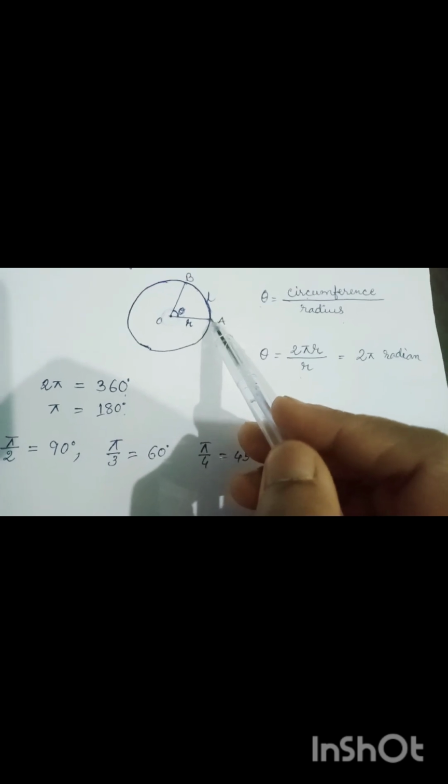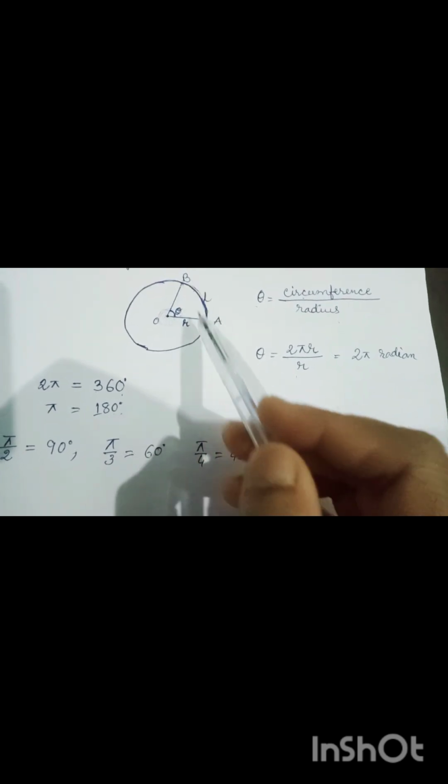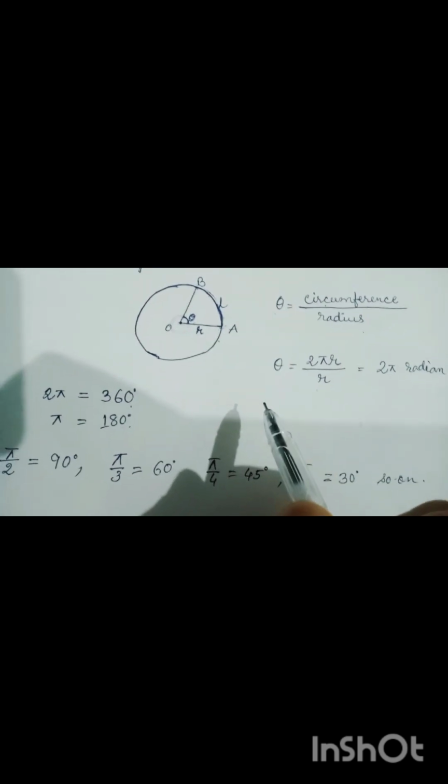So how can radian be defined? The radian can be defined as the angle subtended by an arc length whose measurement is equal to the radius of the circle. Or we can say that 1 radian is the angle subtended at the center of a circle by an arc whose length is equal to the radius of the circle. That is 1 radian.